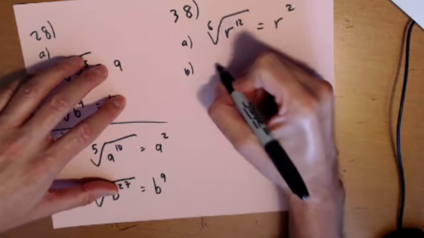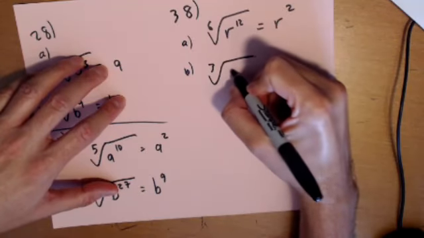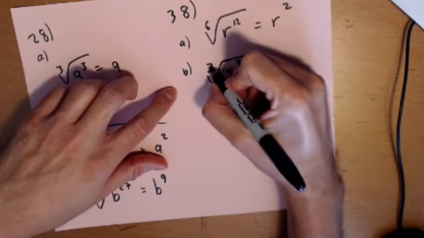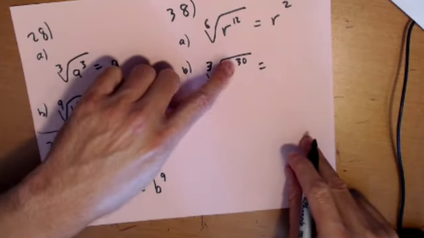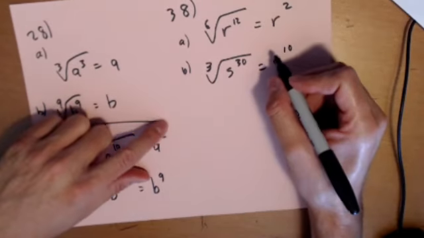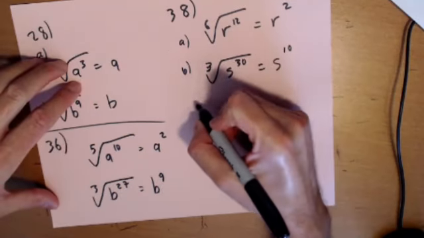Question B. The 3rd root of s to the 30th. We're taking things out in groups of 3. How many chunks of 3 can we pull out? 10. S to the 10th. Okay. So now you'll see why I skipped 32 for a second.